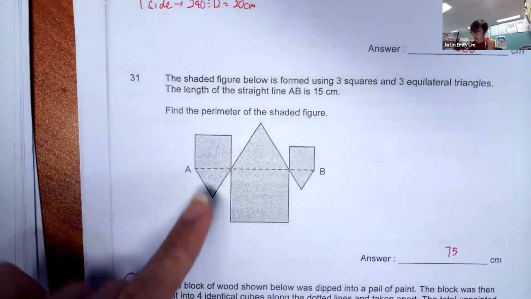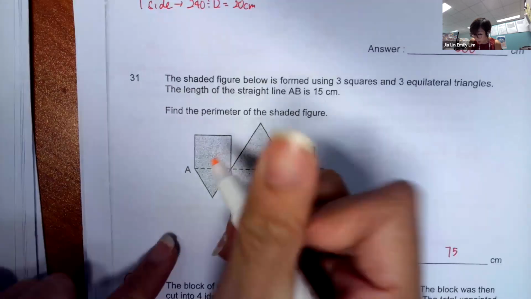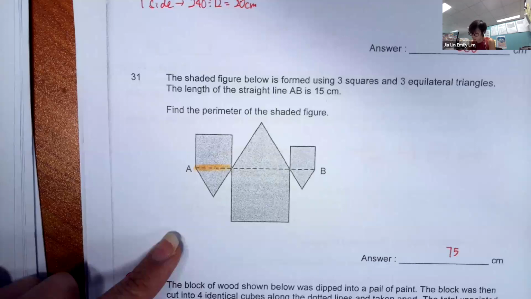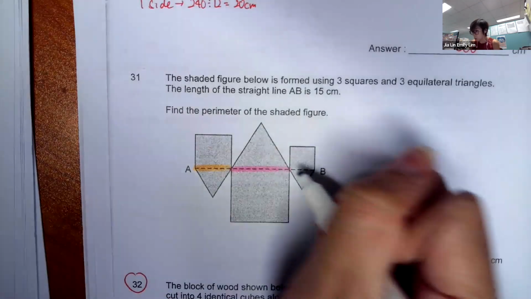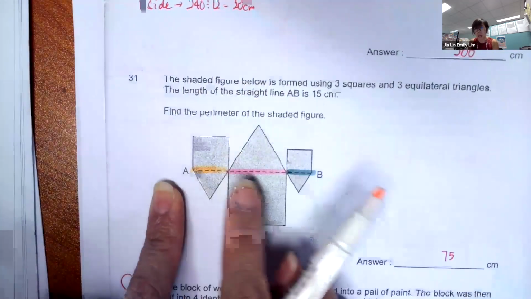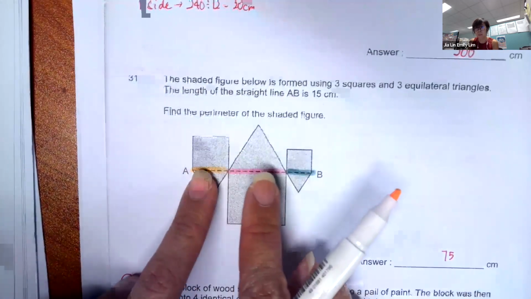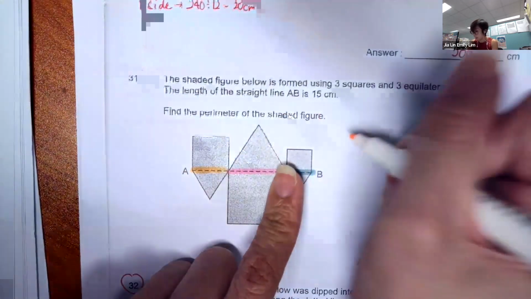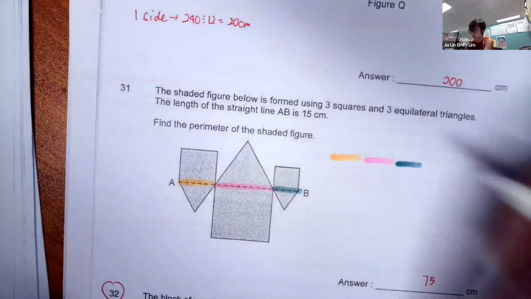The shaded figure below is formed using 3 squares and 3 equilateral triangles. The length of the straight line AB is 15 cm. So this 15 cm is made up of this one line and this blue line. You cannot assume the measurements for this because they never tell you exactly what the measurements are. You only know an orange, a pink, and a blue adds up to 15. I say again, an orange, a pink, and a blue, it adds up to 15.